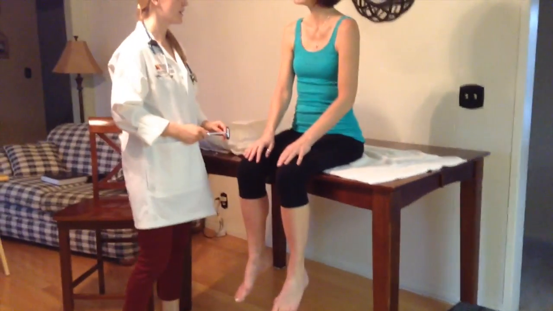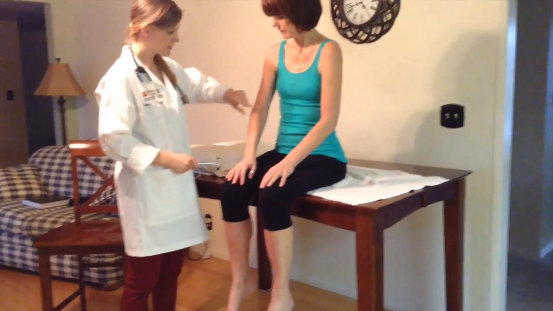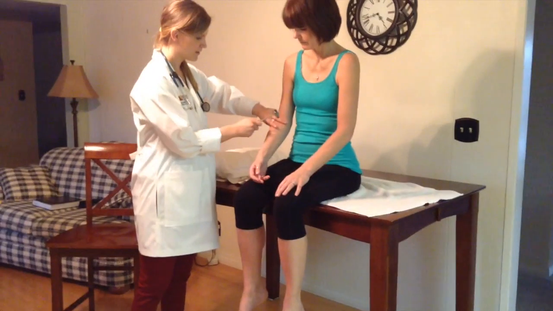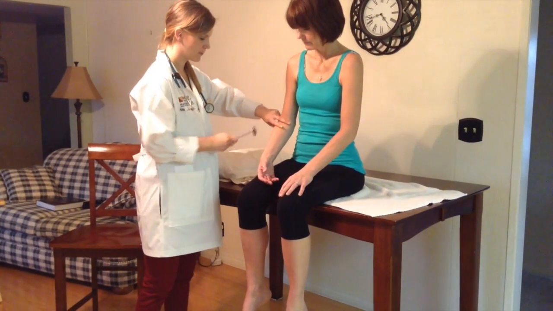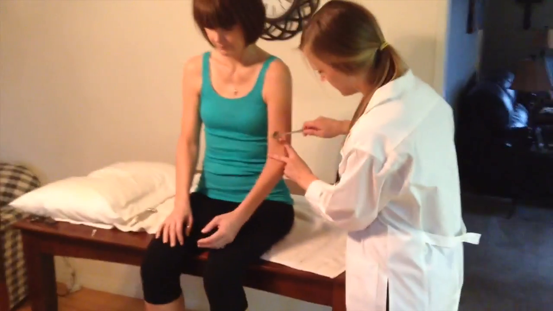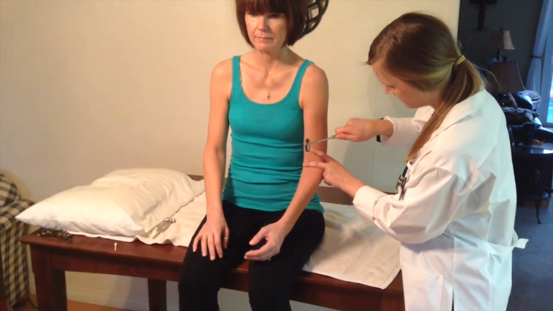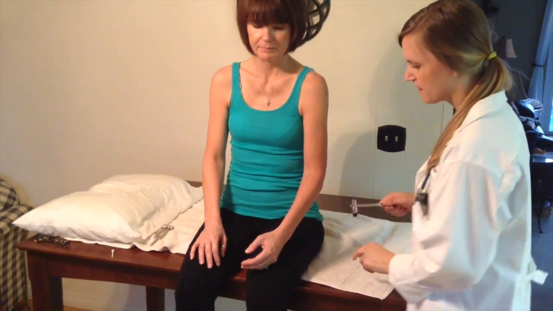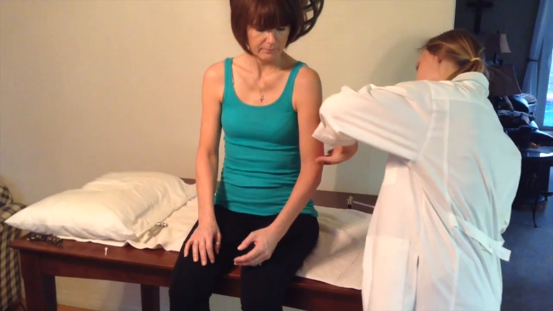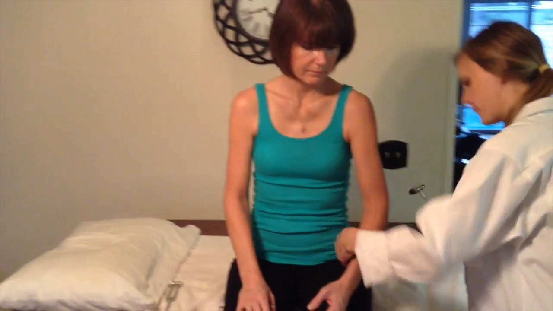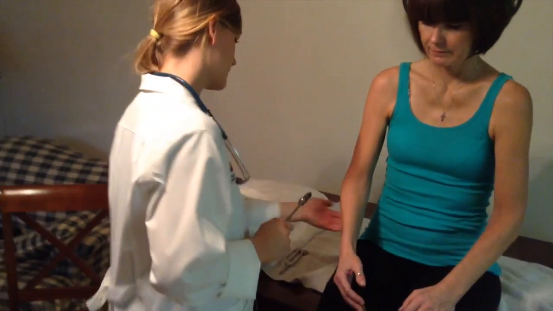I'm going to start with your brachial reflex here. So I'm just going to put my finger over it. You just relax your hand nice and loose. Perfect. Move to the other side. Nice and loose. Okay. I'm going to come onto your triceps reflex. Just going to hold your hand. Perfect. Hold this one.